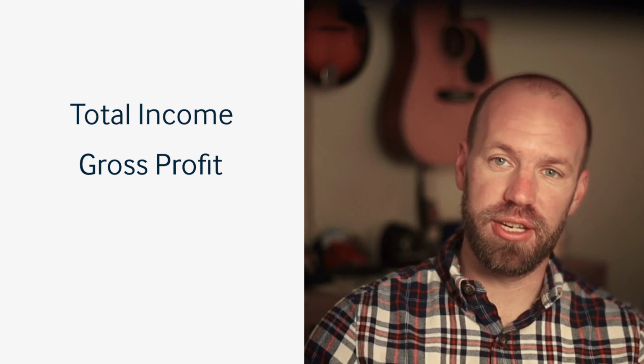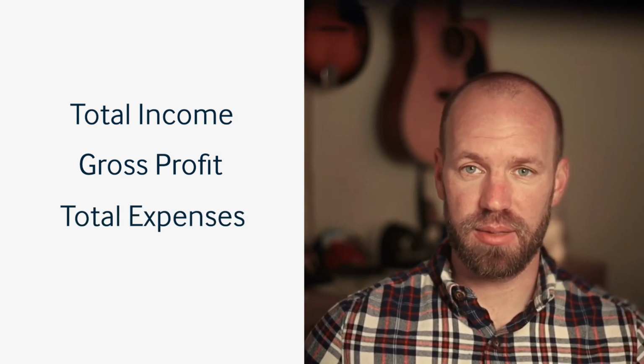Then you'll have a line that says gross profit. Put a star by that. That one's going to be important. And then you go down to the bottom and there's one called total expenses. And you want to put a star by that. It's going to be important.